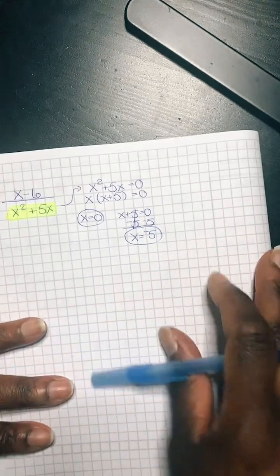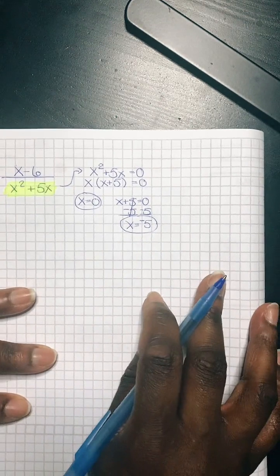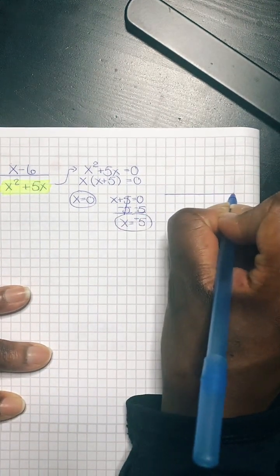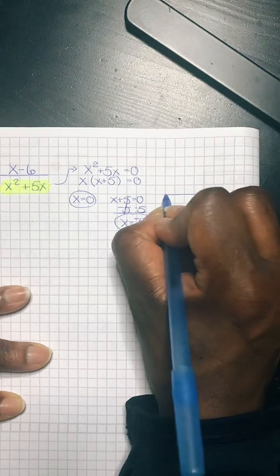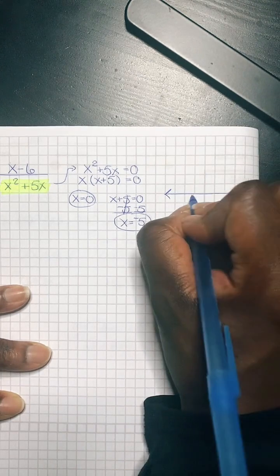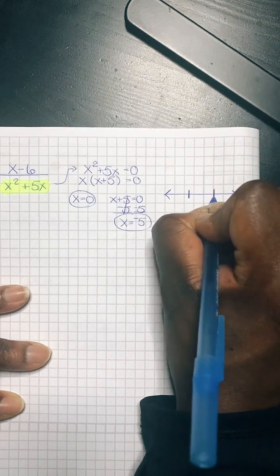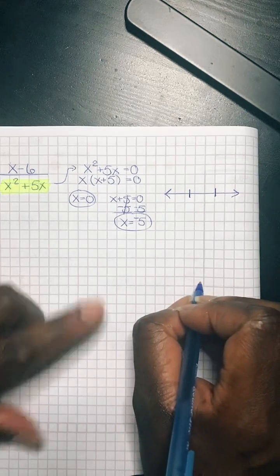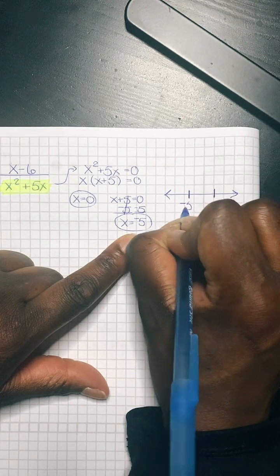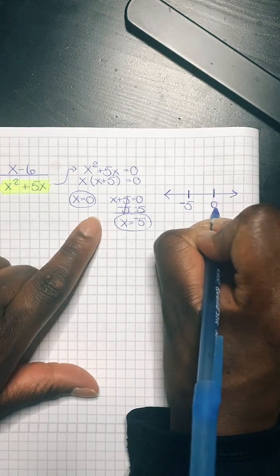So now I want to write it out in interval notation. If I may, I'm just going to sketch a graph. Sometimes after a while you won't need to do the graph. We're just doing it now so you have a visual aid. The first number is going to be -5, because -5 is lower than 0.